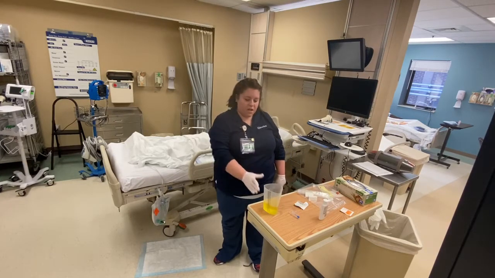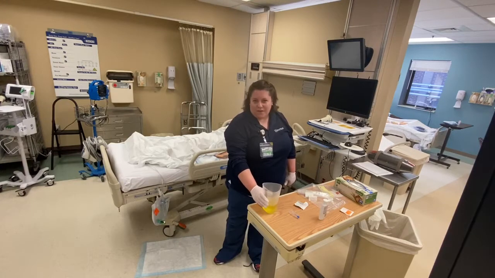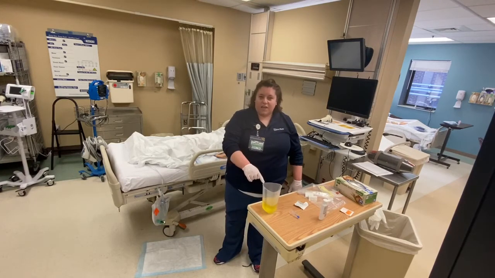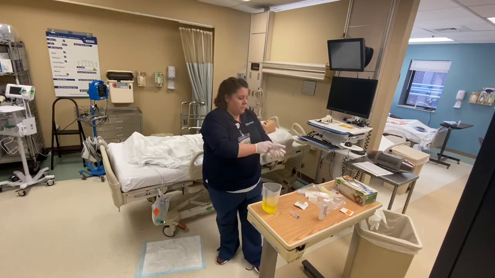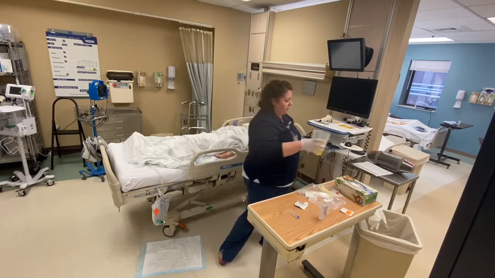Then when I'm finished, I'm going to take this, dump it in the toilet, and I will throw this canister away because it's one-time use only. Okay, so I'll do that.